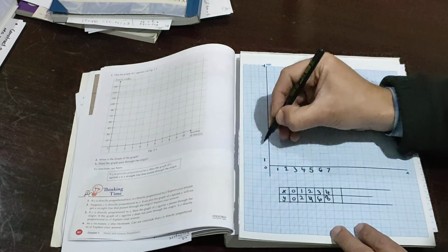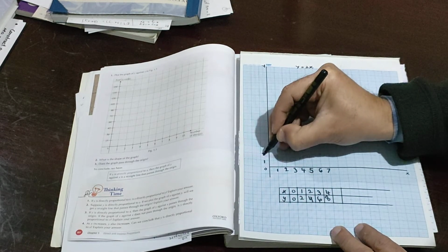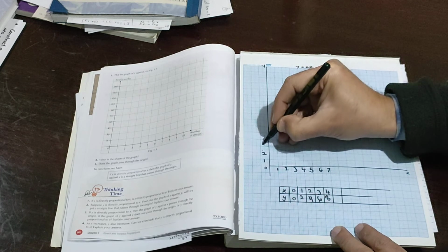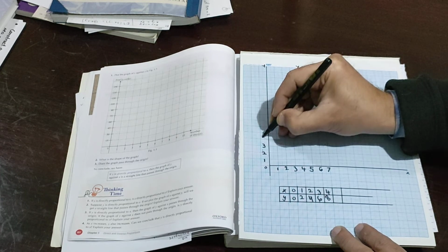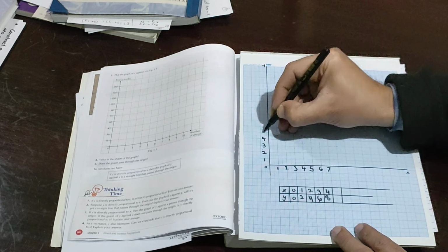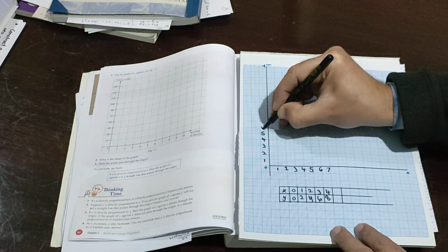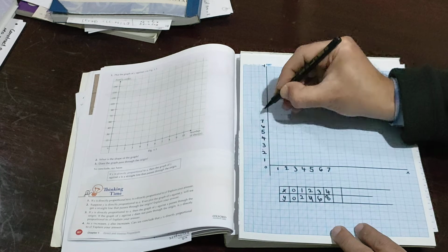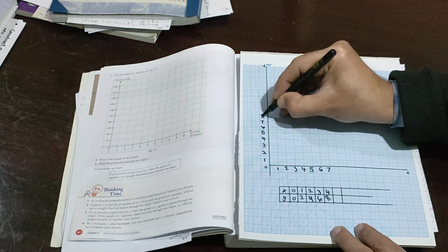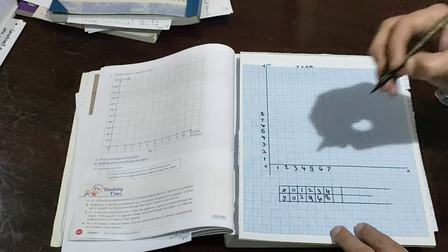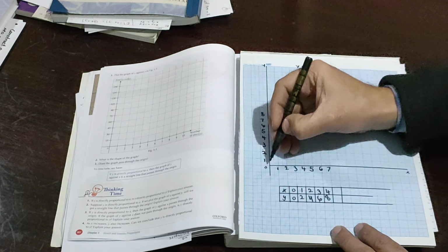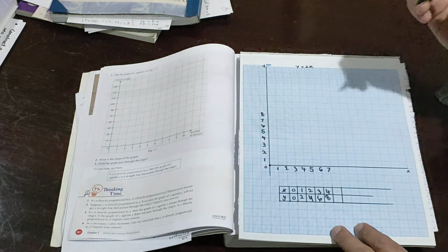Same way on the y-axis, 1, 2, 3, 4, 5, 6, 7, 8. Okay, now for 0, 0, the first point is this.